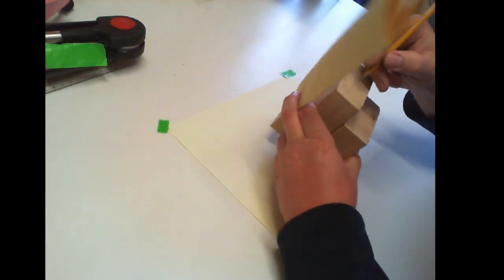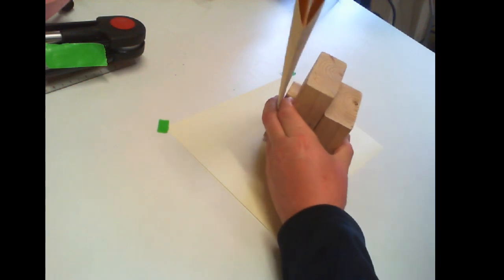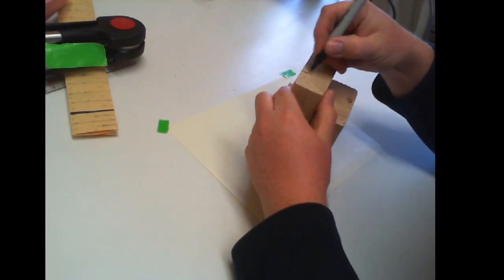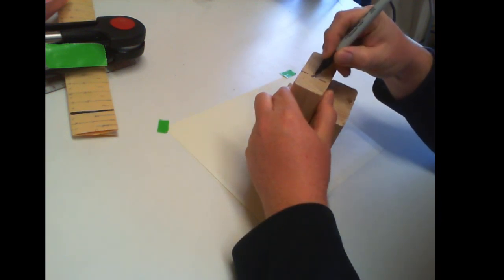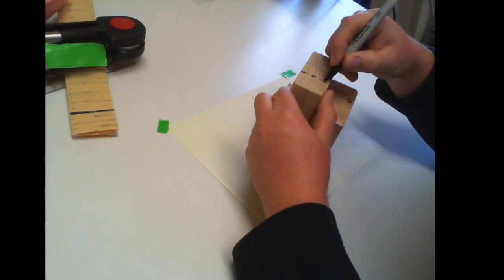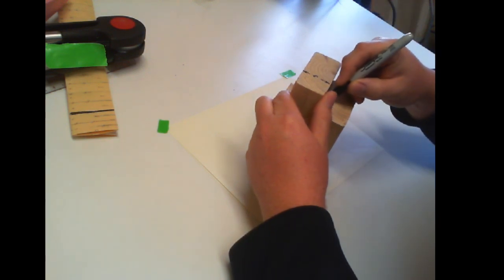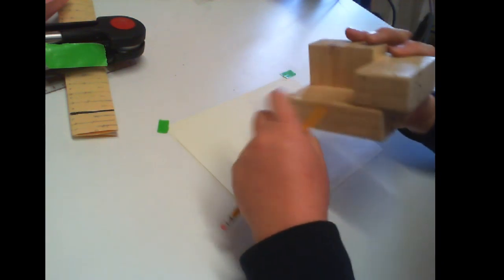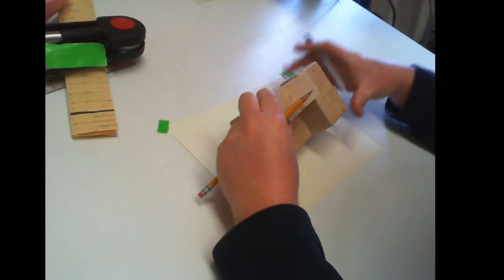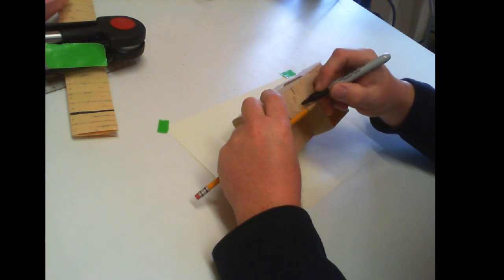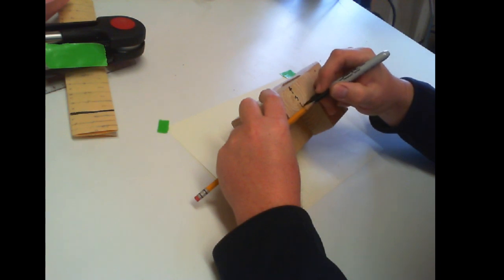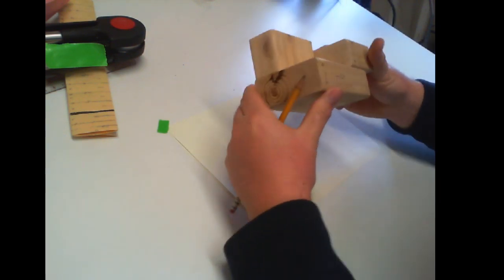When I look at it this end, and 3 there. Okay, and then I will know, looking down at this one, this is 3 as well. Okay, so that makes it easy on those measurements.